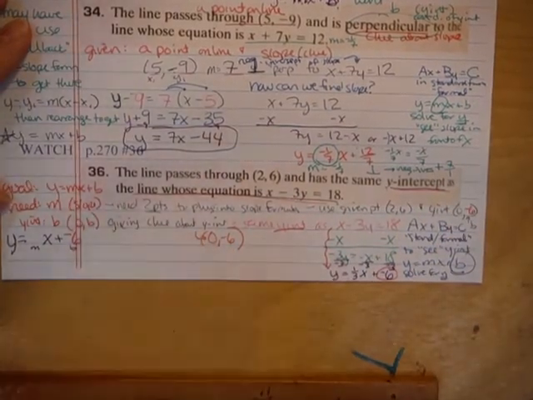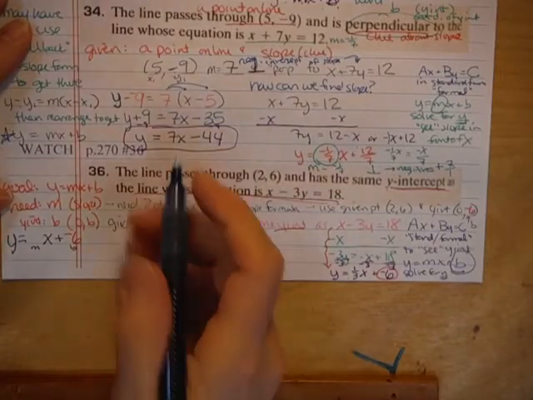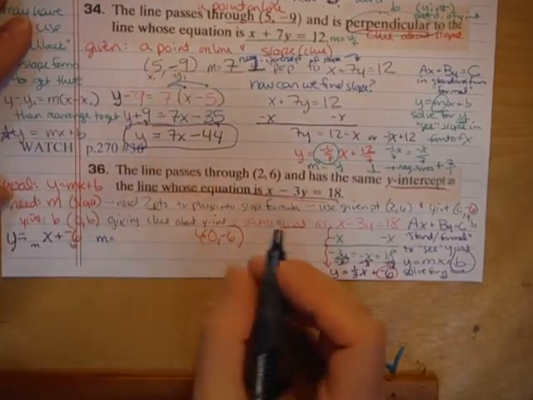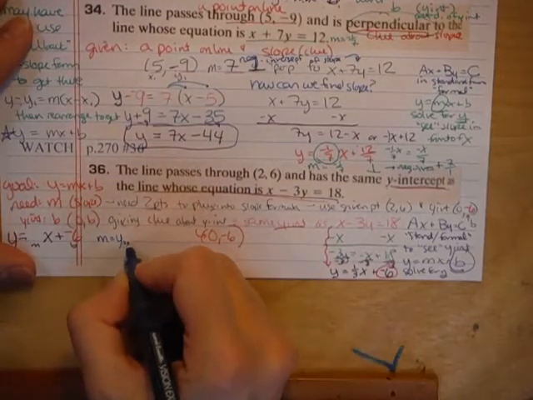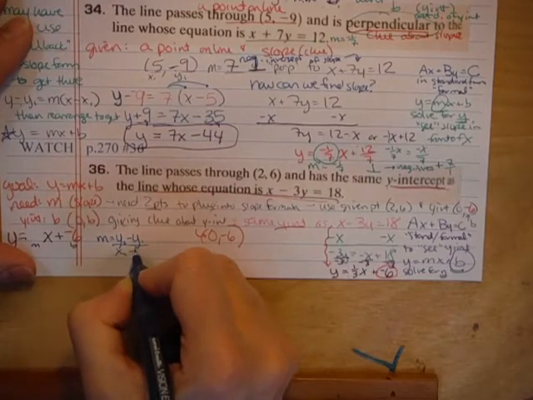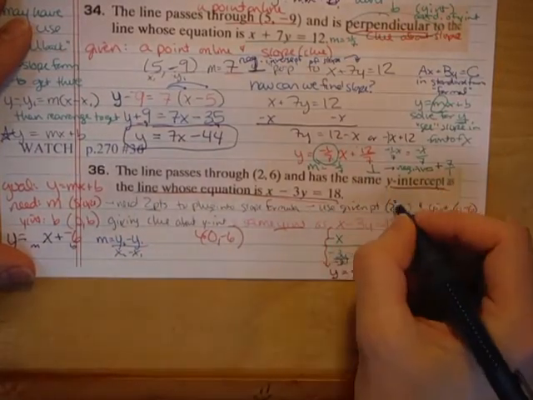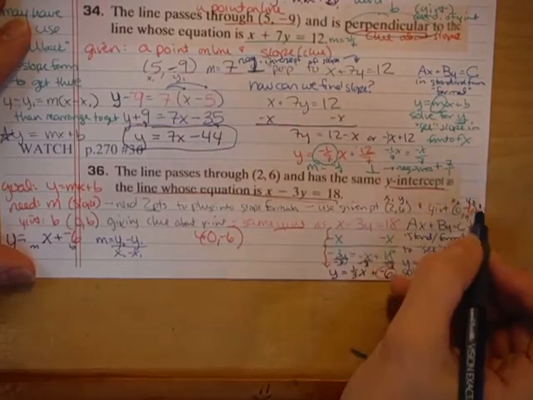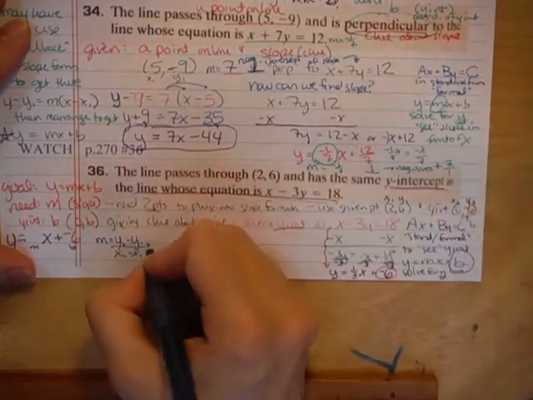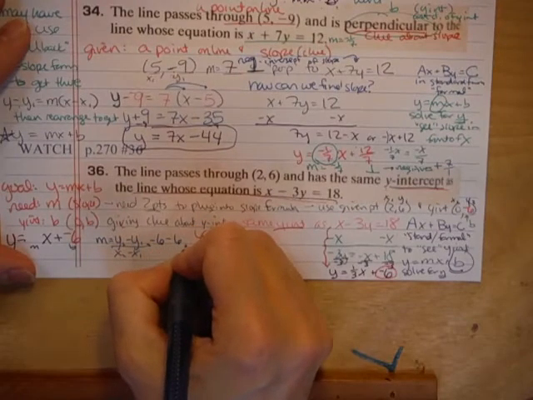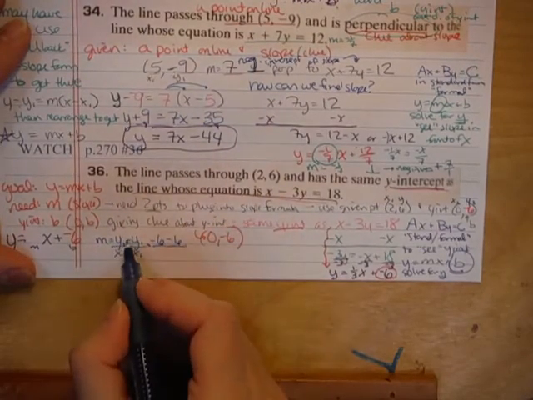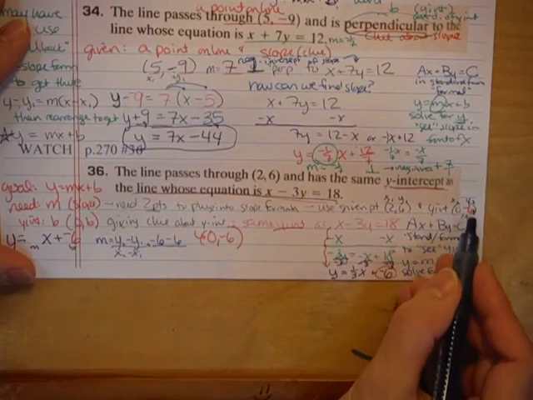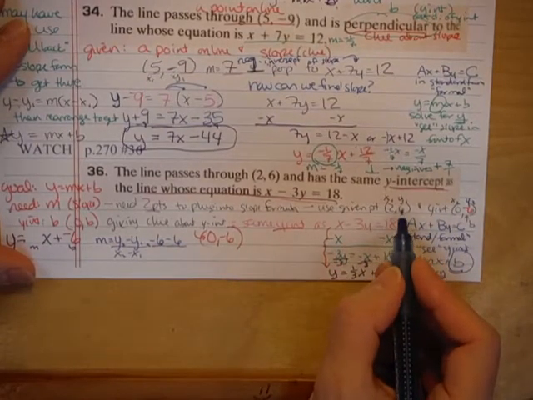Okay, so our slope, I'll use a different color here. Our slope is equal to y2 minus y1 over x2 minus x1. So here's our points. I'll call them x1, y1 and x2, y2. So I'm going to take y2 minus y1, so it's whatever y2 is, negative 6, minus whatever y1 is, 6.